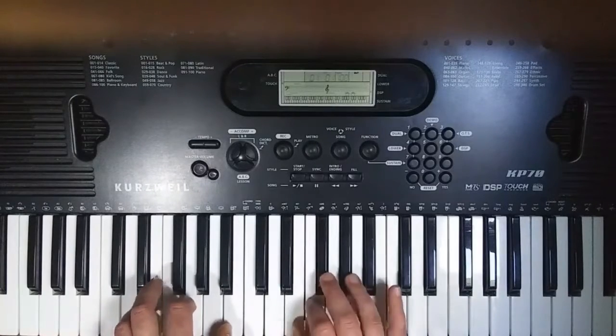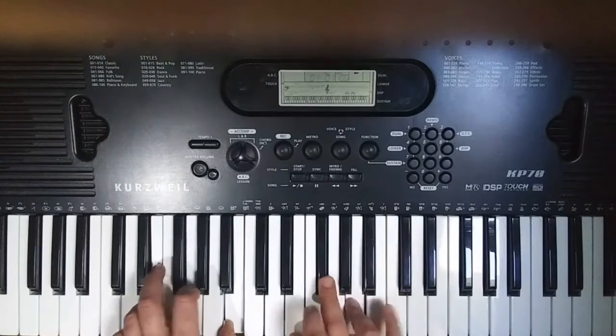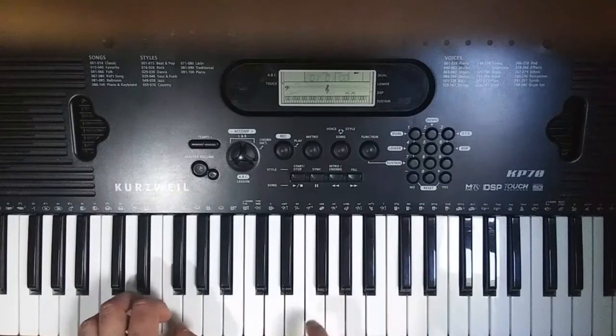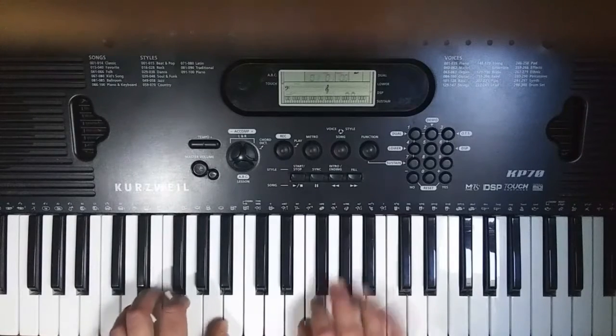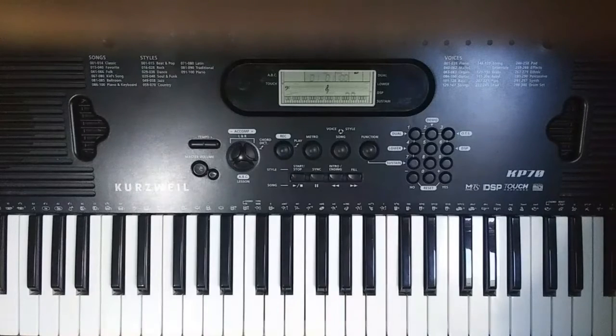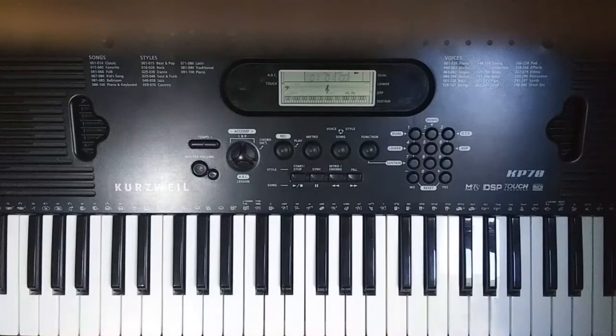But if you play this, if you play it just as a transitional decoration, then it makes much more sense.